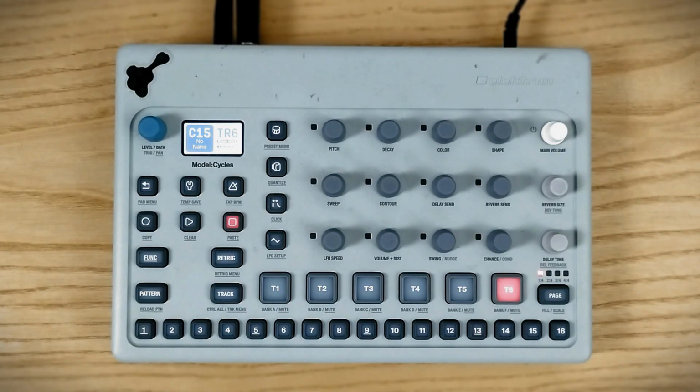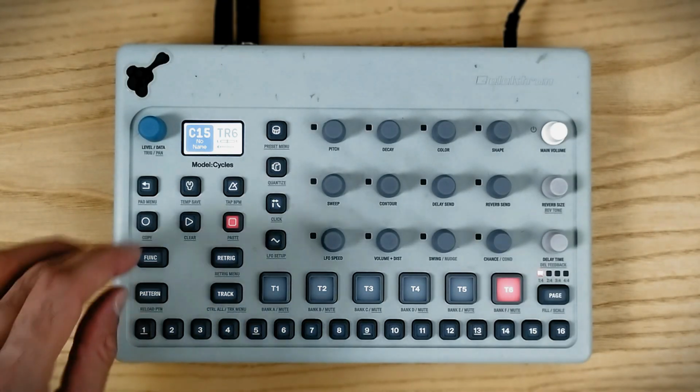So it makes it easy also to mix a kick and a bass without sidechain. Here are some patterns.